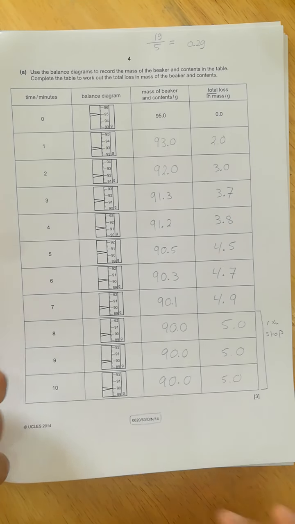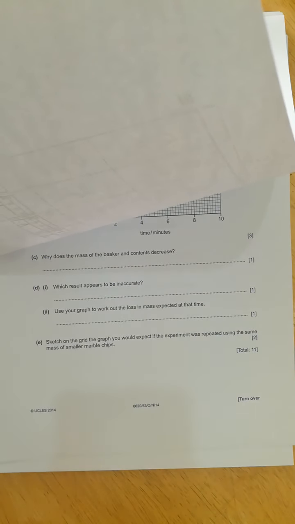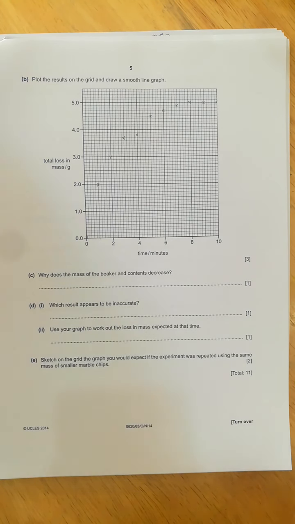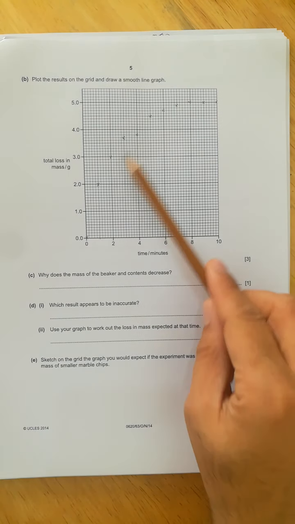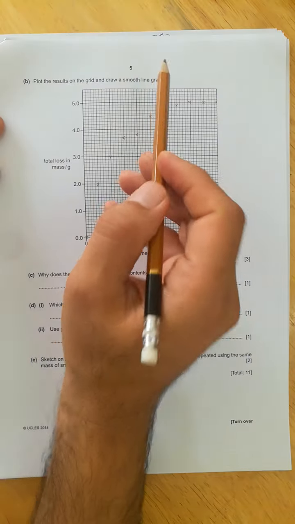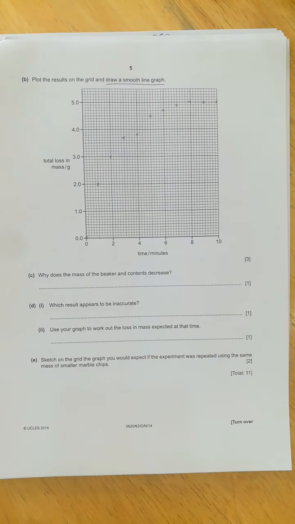Now, what does he want from us to do? He wants us to plot the points here. Now he asks us here to plot the points, plot the results. I already plotted the results to save time, okay. And then he asks us to draw a smooth line. Again, smooth line. That means no ruler here, no ruler, okay.